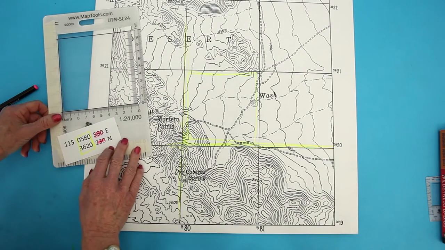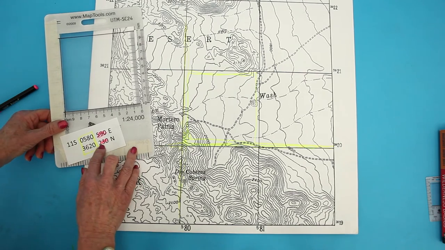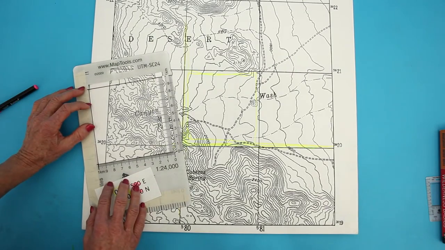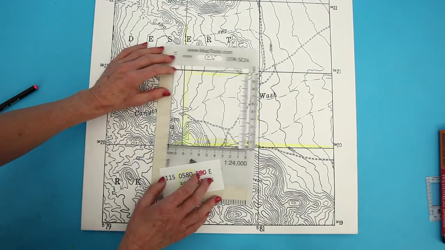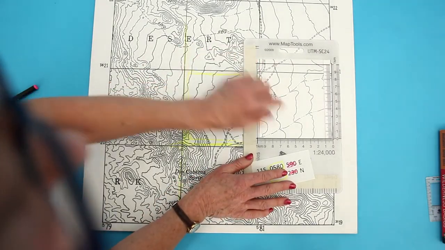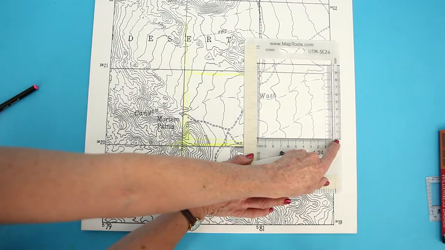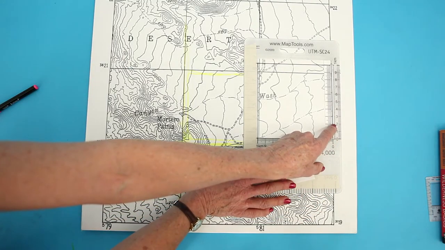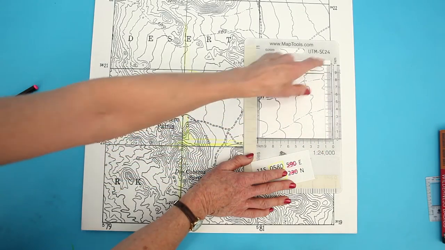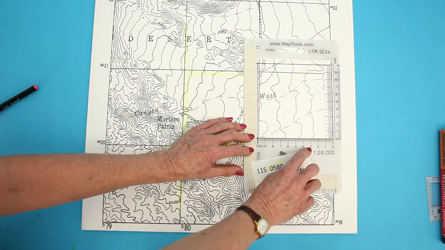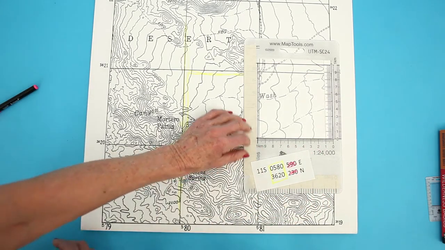Okay, now we come back to these last three numbers to find the 1 meter square your friends are in. This is where you use your grid roamer. This whole square is 1 kilometer, or 1,000 meters. So each one of these divisions is 100 meters. This is the start, 0. So from 0, this is 100 meters, 200 meters, 300 meters, up to 1,000 meters. And the same on the bottom. 0 meters, 100 meters, 200 meters, 300 meters, up to 1,000 meters.